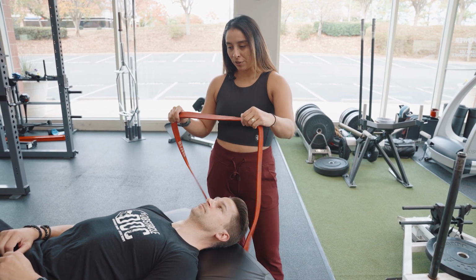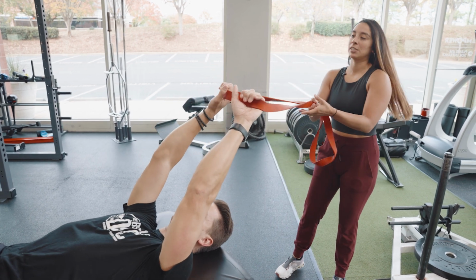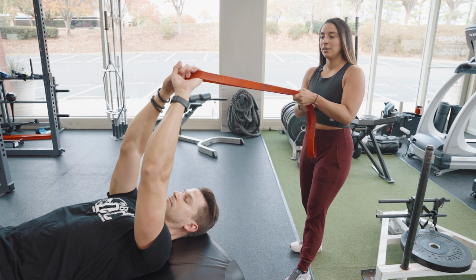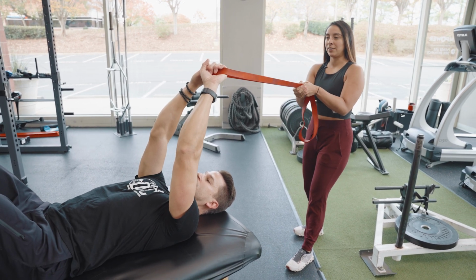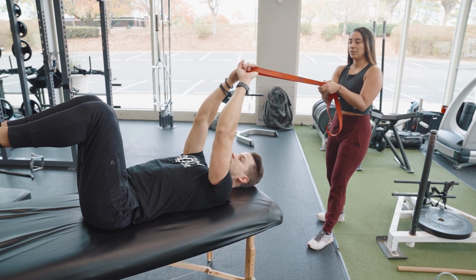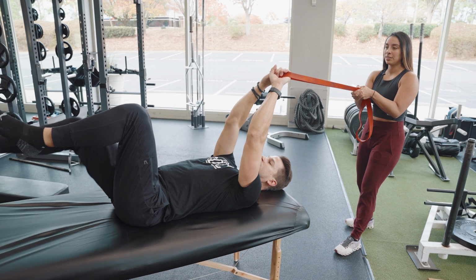Christopher's going to grab the band, and I'm going to give some tension to this band so that he has no slack here. He is going to maintain his lower abdominal activation, and then he's going to try to lift up. Even just holding here can be a wonderful starting point.